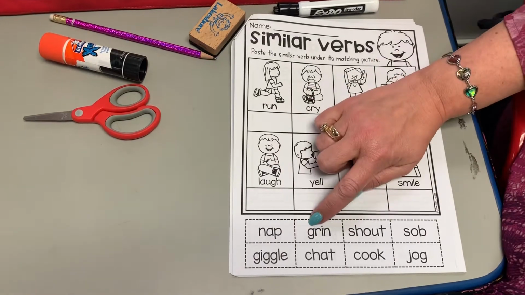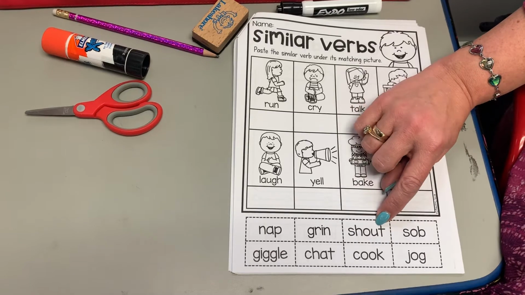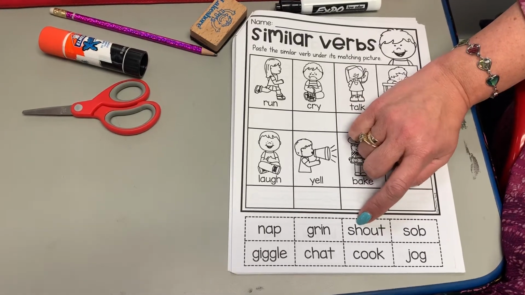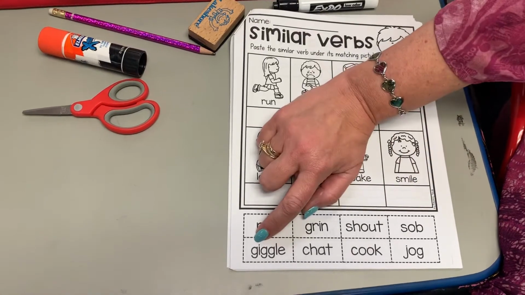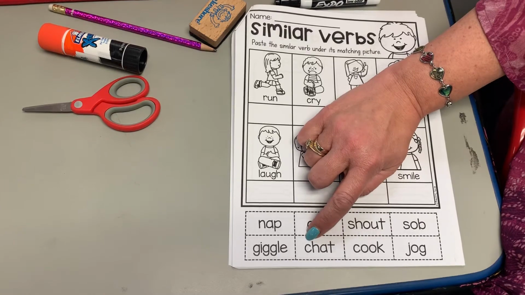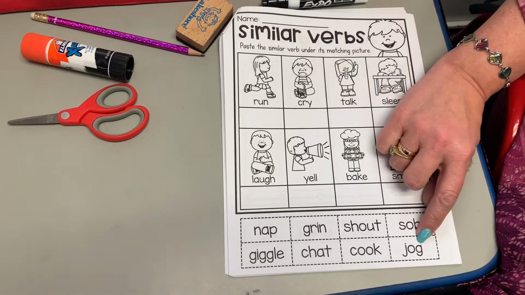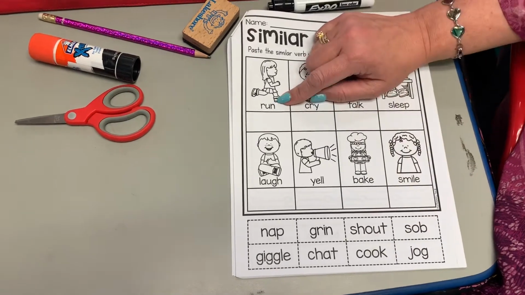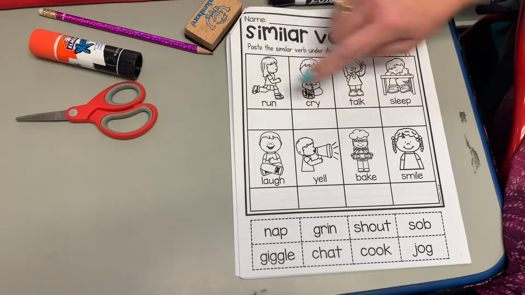Nap, grin, shout. Remember SH says sh, so shout. Sob, giggle. CH says ch, chat. Cook, and jog. So looking back at this one that says run, what's another word, a similar verb that's down here that's the same as run?